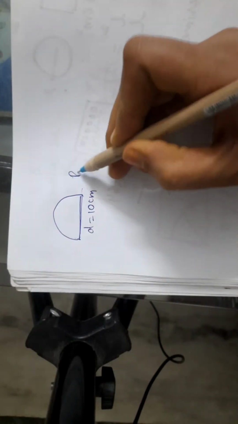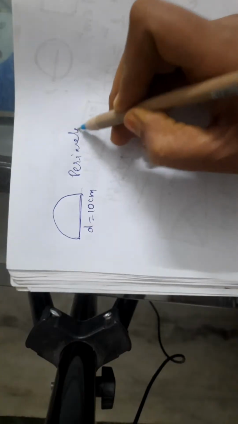So let's start with the formula. Here we are finding the perimeter of the figure.